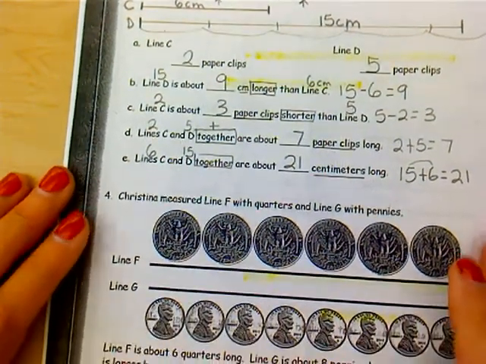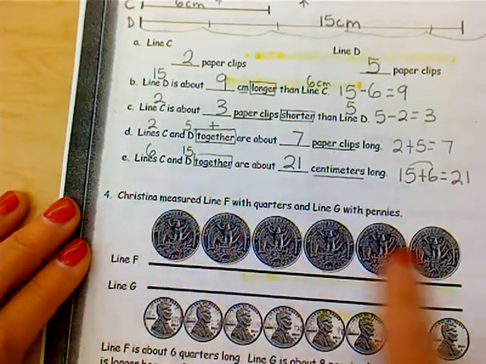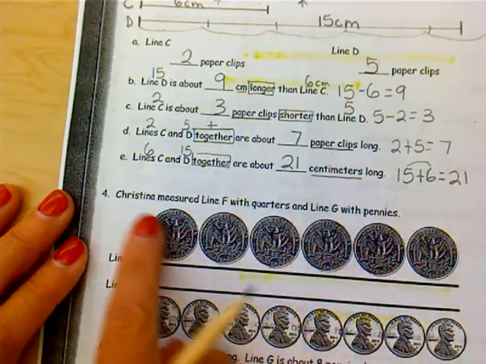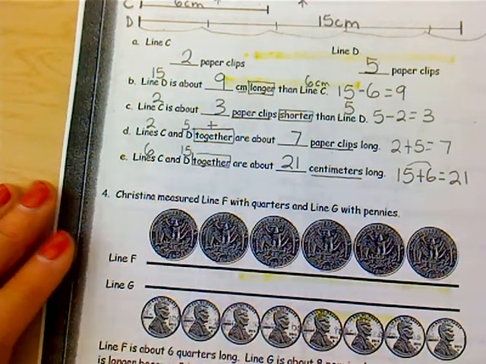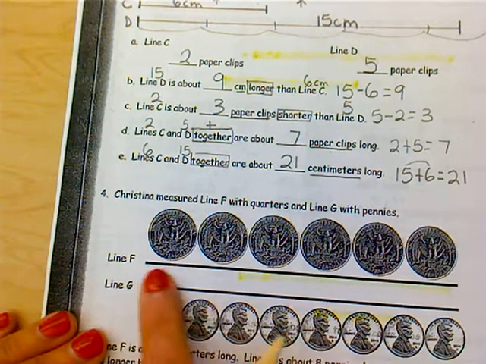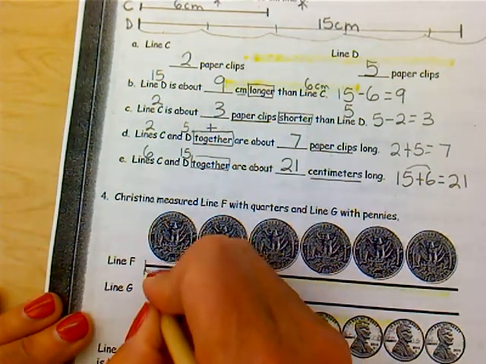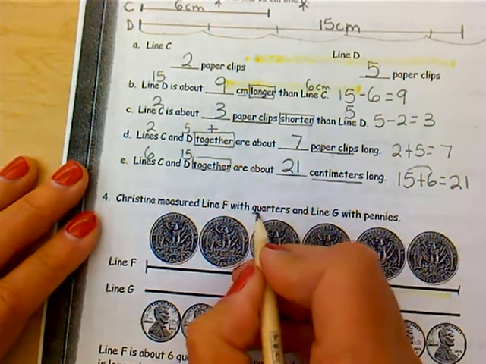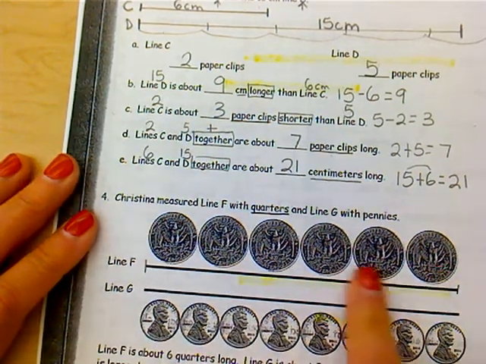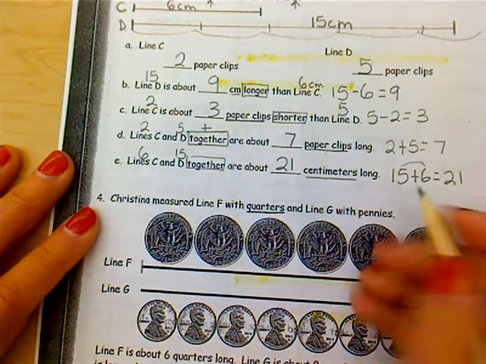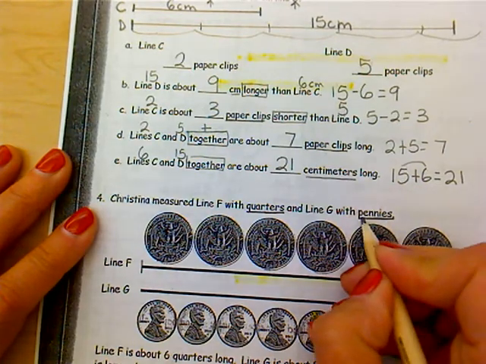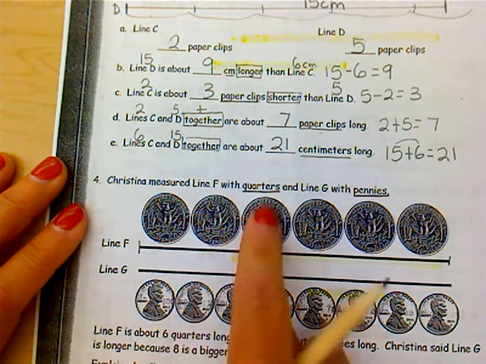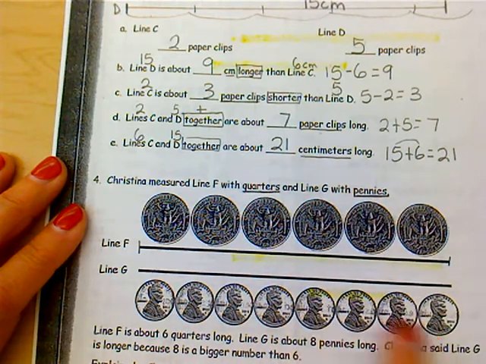All right, so now let's come down to Christina, who's now using as her unit of measure a quarter. So Christina measured line F, this one right here. Line F, here's her beginning point and her ending point. She measured it using quarters, so she now has a different unit of measure. Then she also measured that same line with pennies. So now notice that my unit of measure has changed in size.